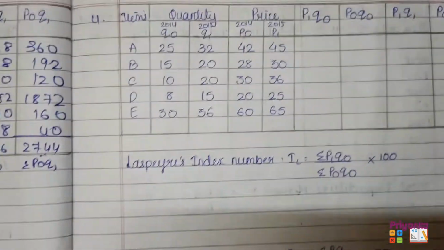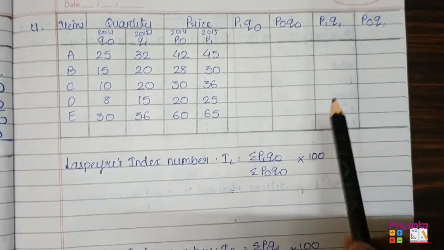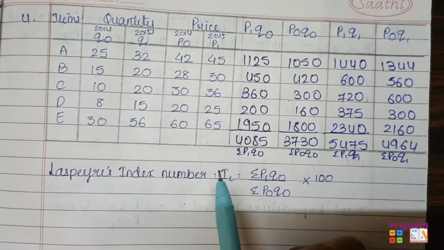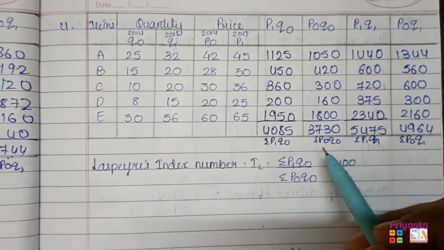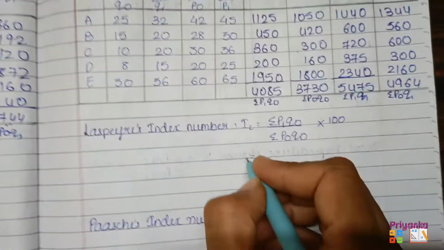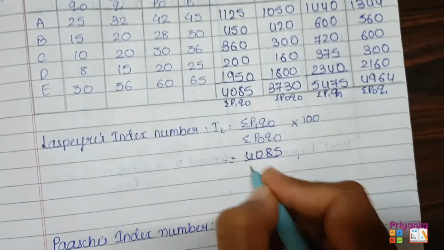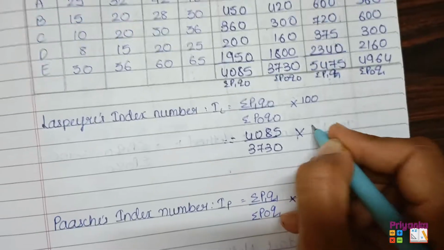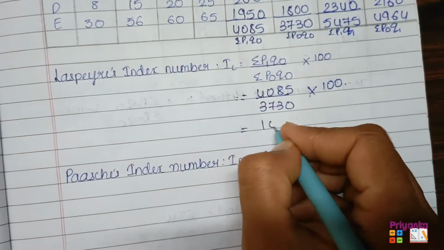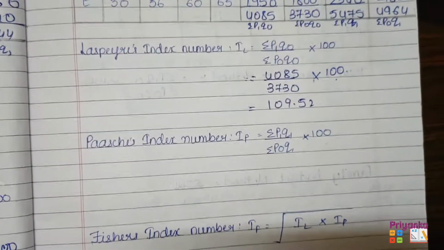So just take all the information in the table, multiply them and get this information. I'm just going to get it ready. So here the multiplication has been done, as it is the most simple and the easiest question which we have been doing for so long. So here the calculation is ready and the total is also ready. Just we have to put into the formula, that is 4085 divided by 3730 into 100, and here we get 109.52. First calculate this and then multiply by 100 in your calculator as well.